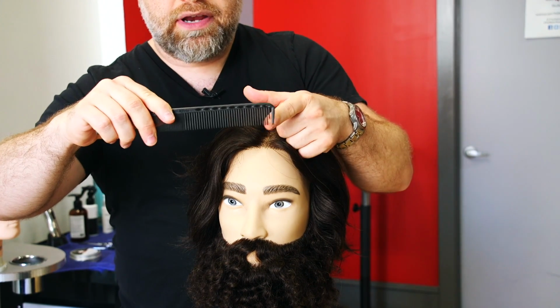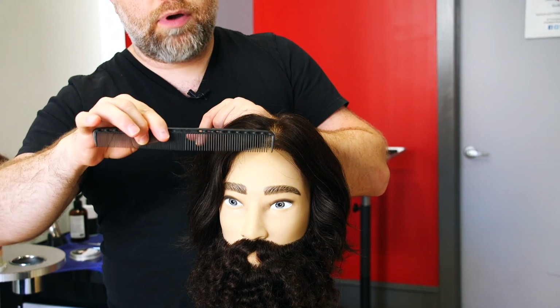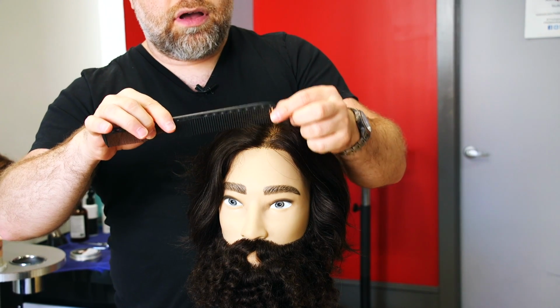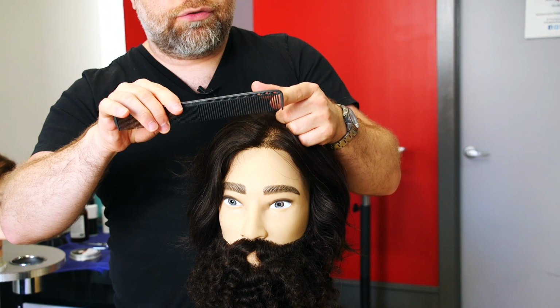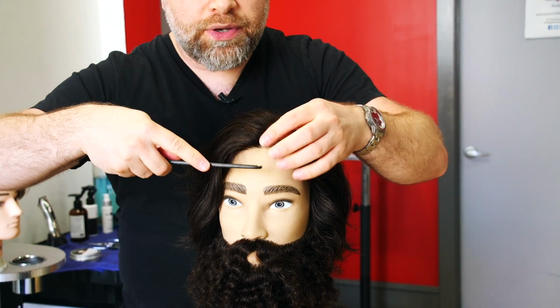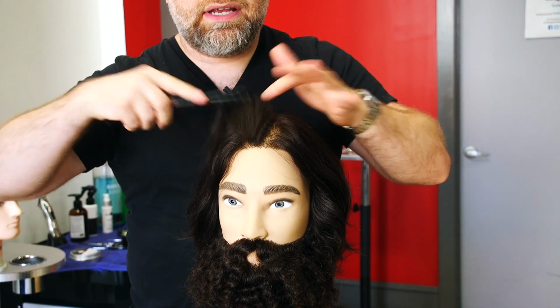Last tip and little trick here, if you're looking to find your natural parting, that's why a lot of these combs, professional hair cutting combs, which I sell on my website, have these little separated tips right through the very top of the comb. It's so we can section the hair in a very easy way.